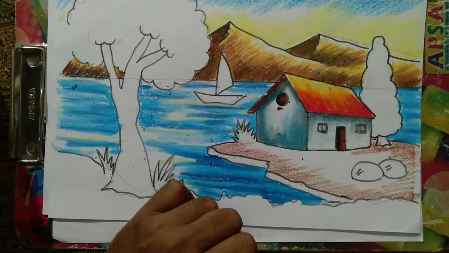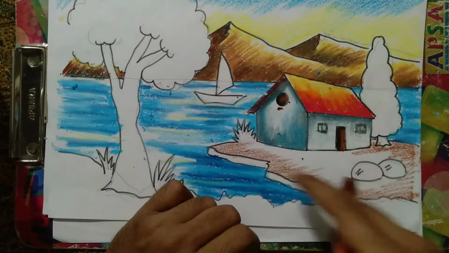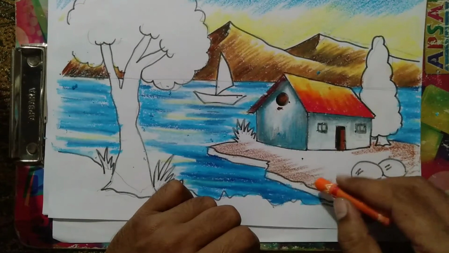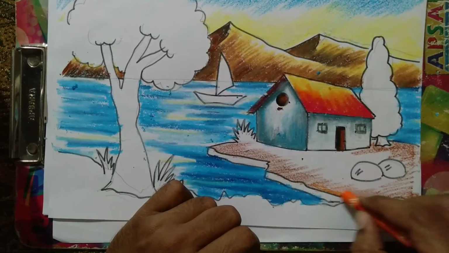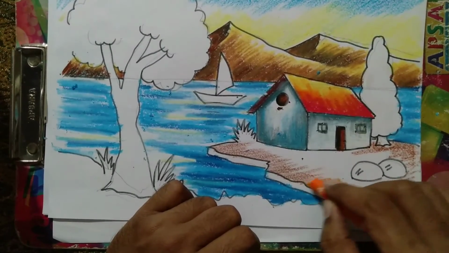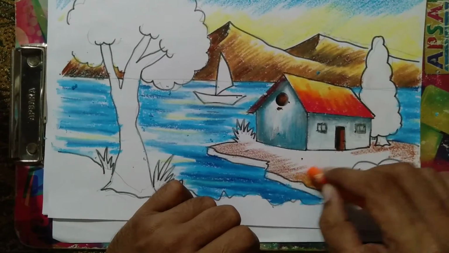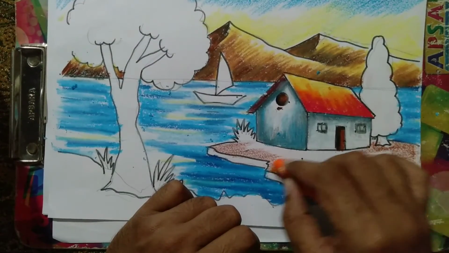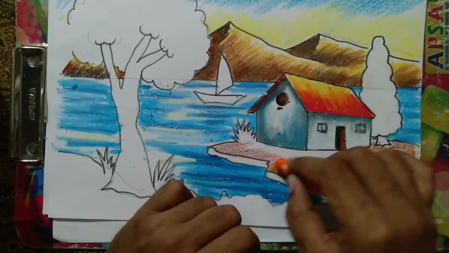And next, this portion you blend with the orange. Where the brown color you applied, that portion you blend with the orange.